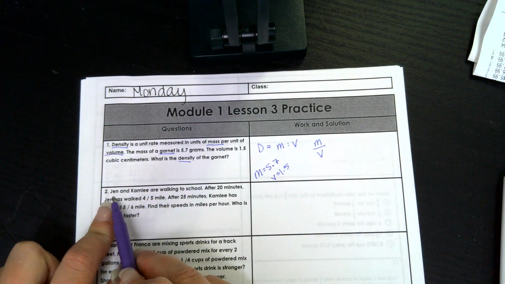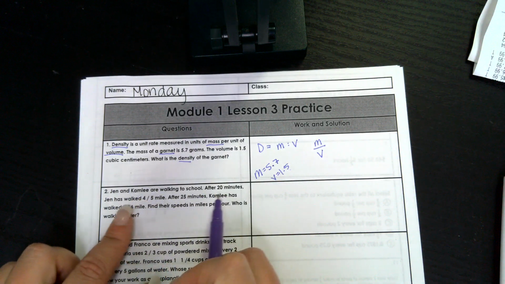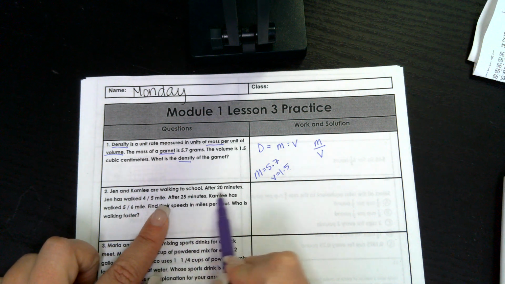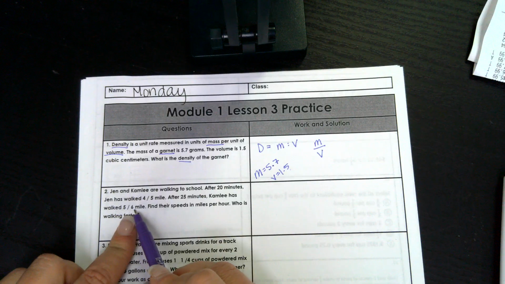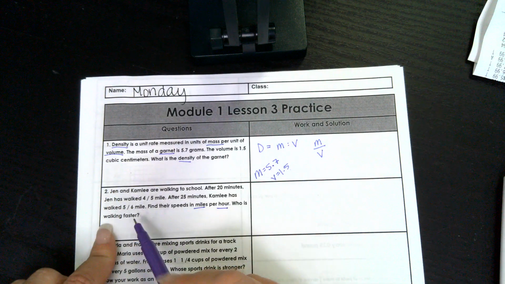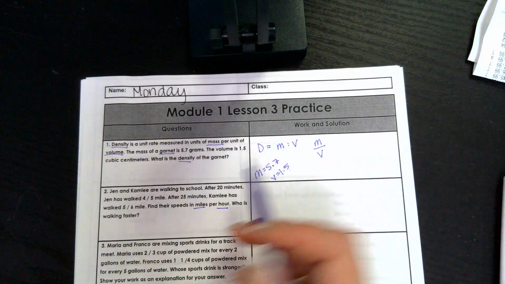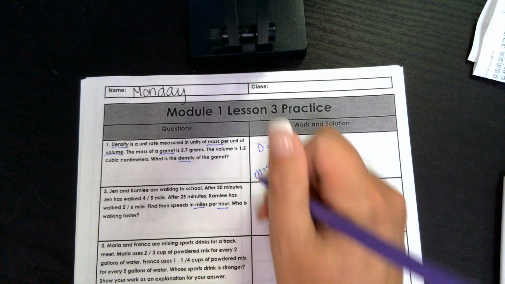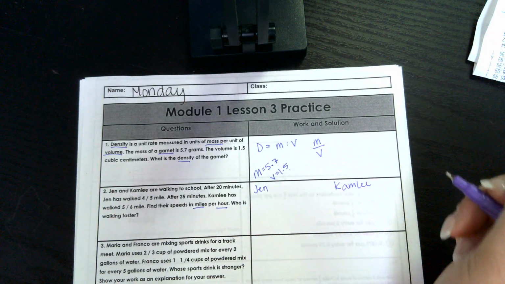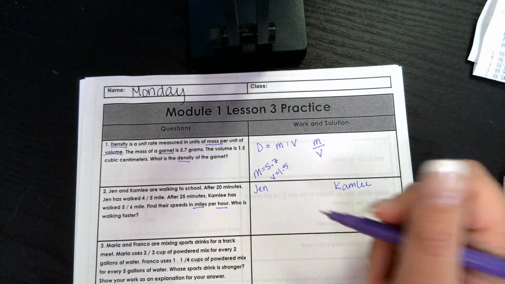Alright, moving on to number 2. Jen and Camille are walking to school. After 20 minutes, Jen has walked 4/5 of a mile. After 25 minutes, Camille has walked 5/6 of a mile. Find the speed in miles per hour. Who is walking faster? In order to figure out who's going faster, we need to find the speeds for each one of them. So we've got Jen, and then we've got Camille. We're going to call her Cammy.